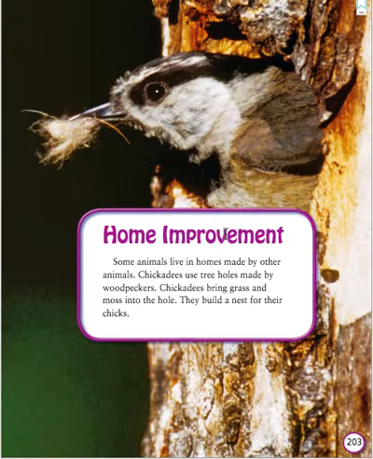Home improvement. Some animals live in homes made by other animals. Chickadees use tree holes made by woodpeckers. Chickadees bring grass and moss into the hole. They build a nest for their chicks. That sounds pretty smart. They saw a hole in the tree and decided to make their home right in there.